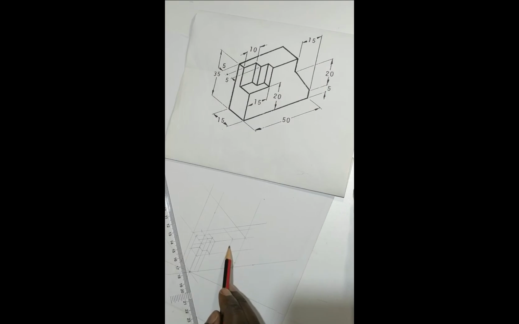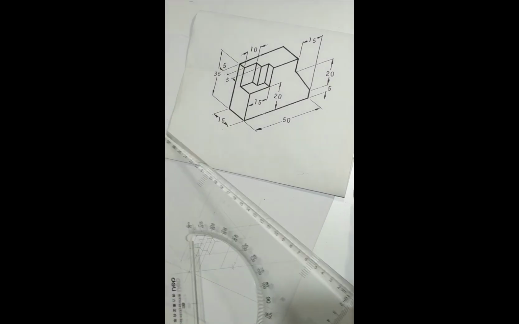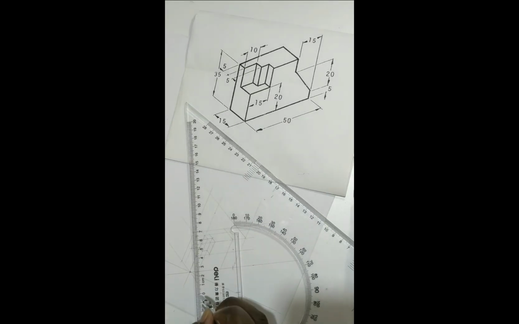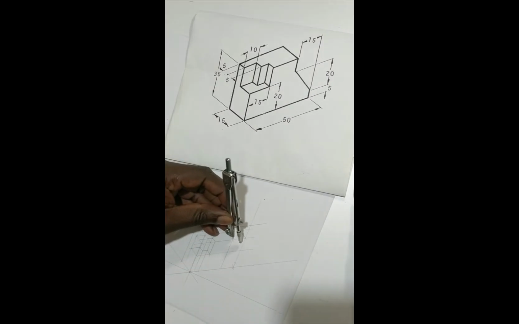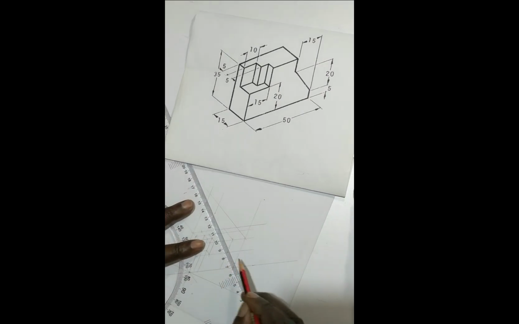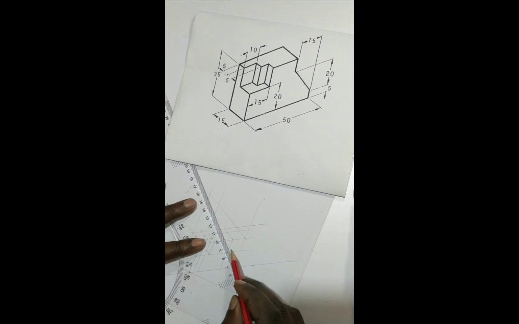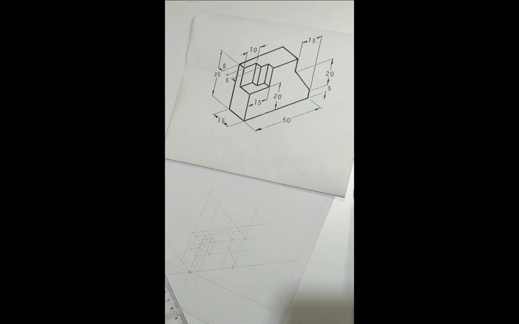You get that it is 10 millimeters from the top. So you measure 10 millimeters from the top. So you're going to measure it from that point. Then you simply join it. And there you have it.